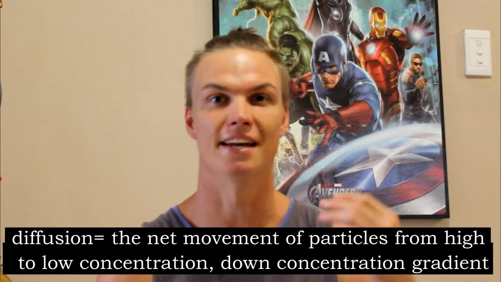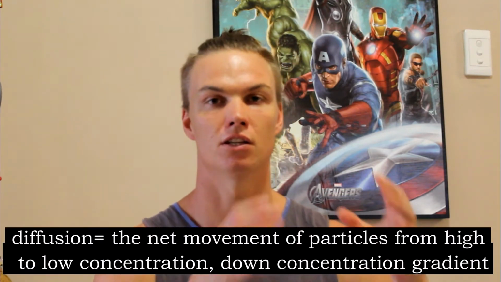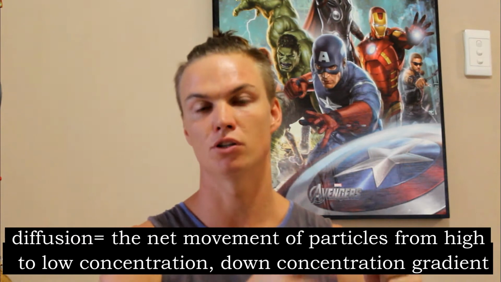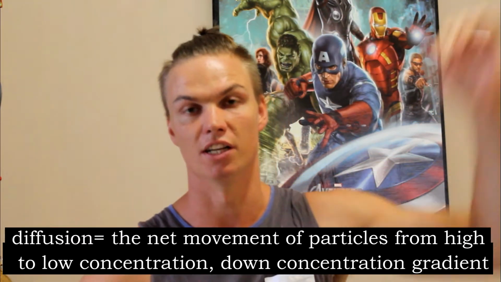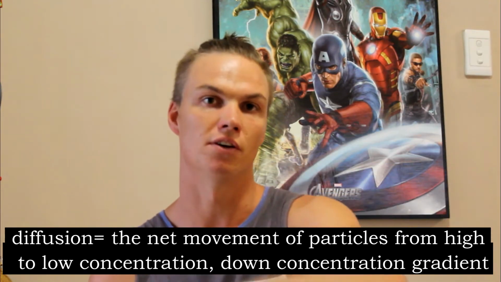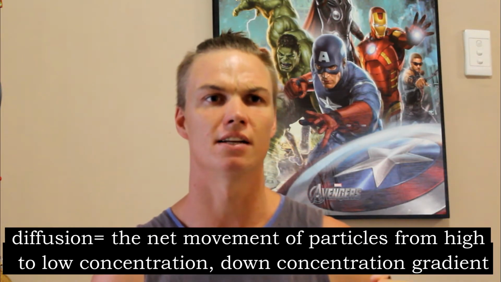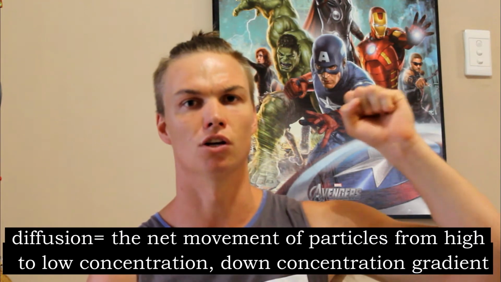So diffusion is the net movement, or the sum, the total movement of particles from an area of high concentration to an area of low concentration down a concentration gradient. A concentration gradient just basically means that it goes from high concentration to a lower concentration. So let's explain this by taking a look at an example.